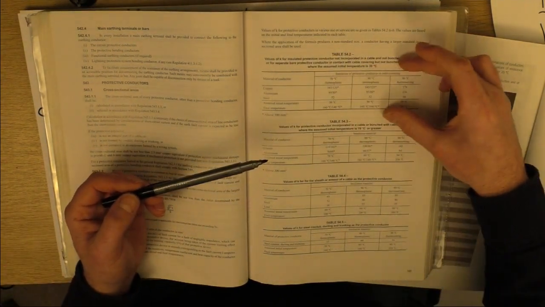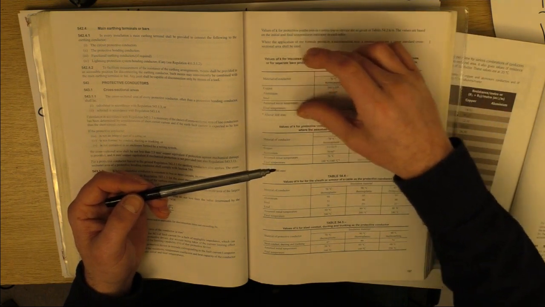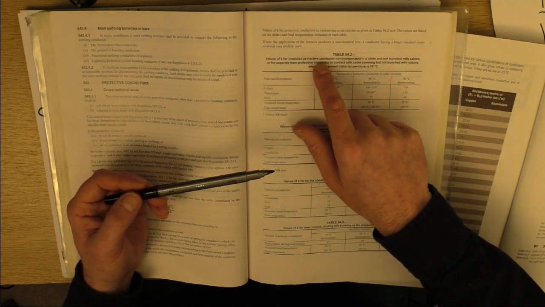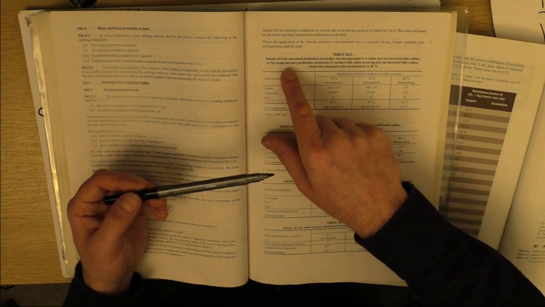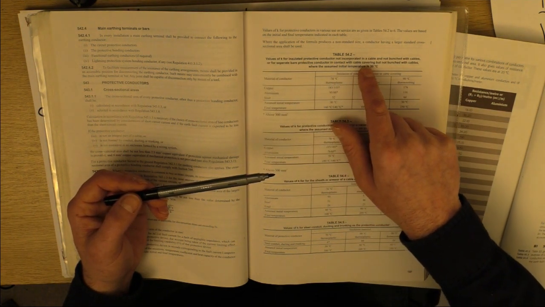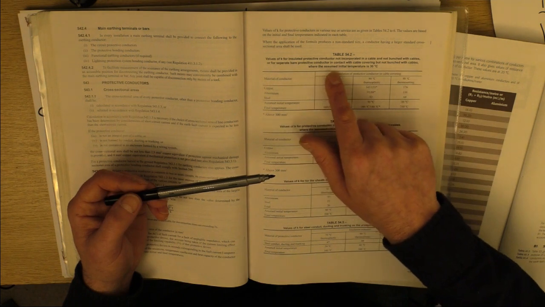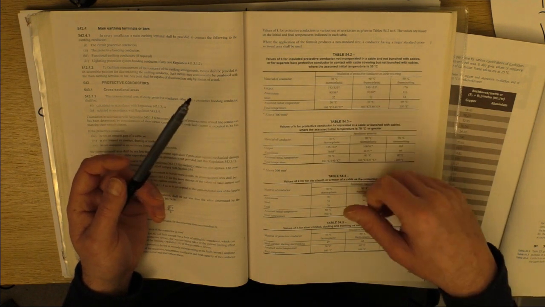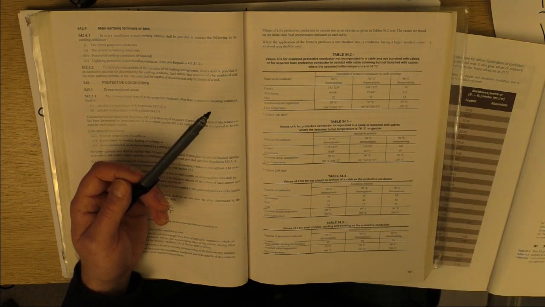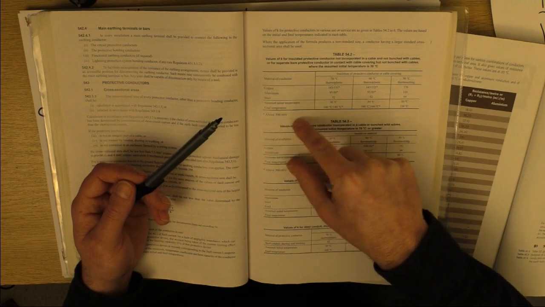This table 54.2 says values of K for insulated protective conductor not incorporated in a cable and not bunched with cables, or for separate bare protective conductor in contact with cable covering but not bunched with cables, where the assumed initial temperature is 30 degrees. Lots of words. Think of that as like a supplementary earth on the side of an SWA. This one here is the one we're going to use.